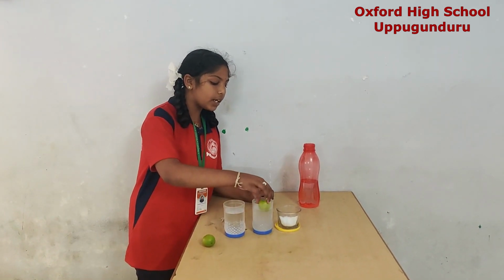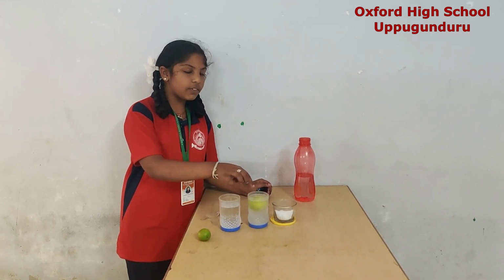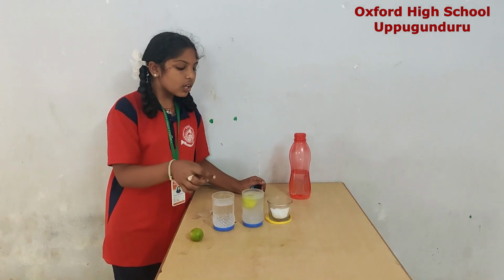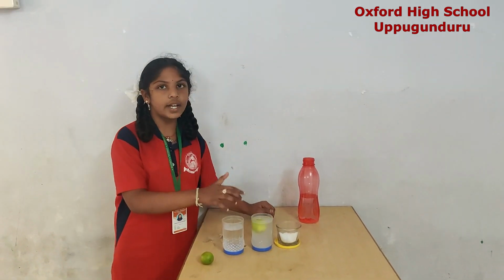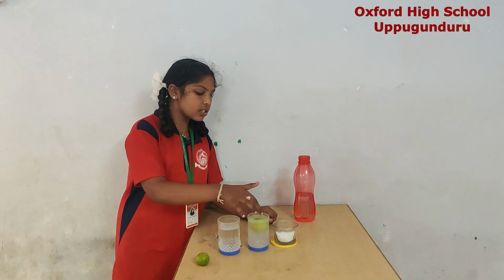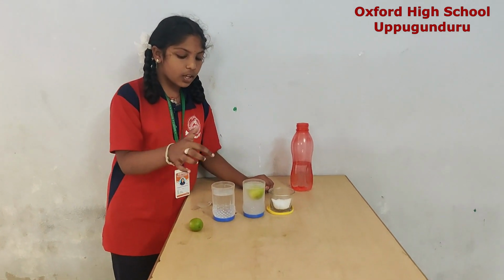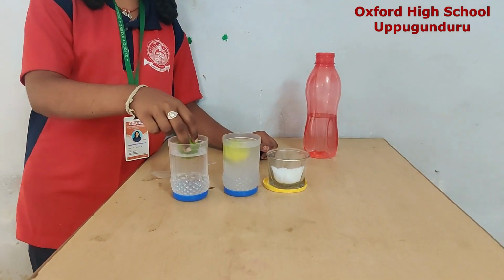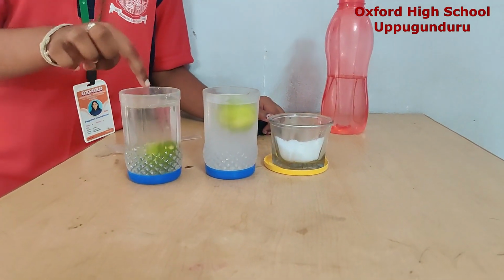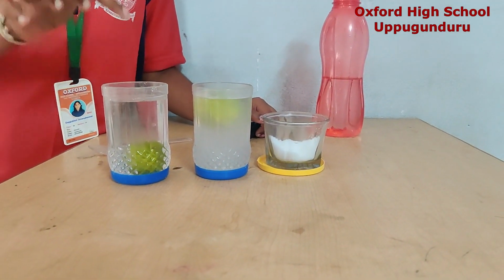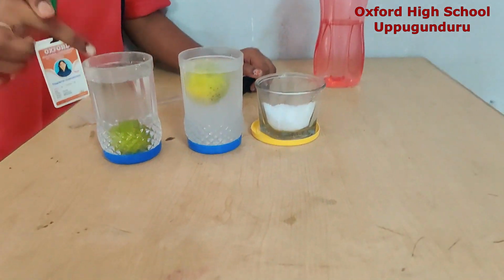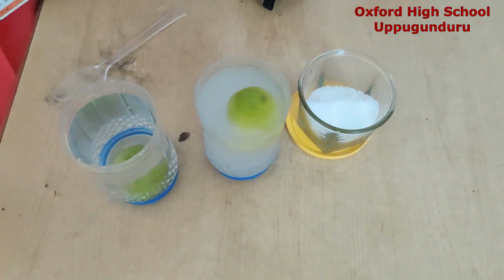When we put the lemon into this glass, it will float because this salt water has higher density and this lemon has lower density. And here I am putting this lemon into this glass. See, it is sinking because this water has lower density and this lemon has higher density. Thank you.